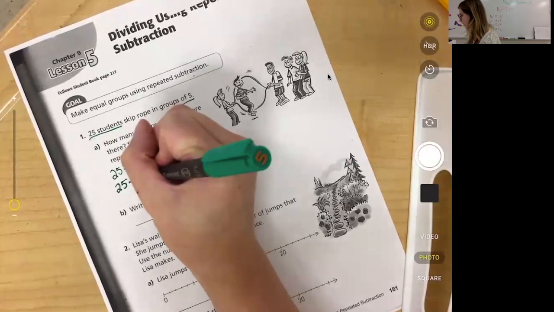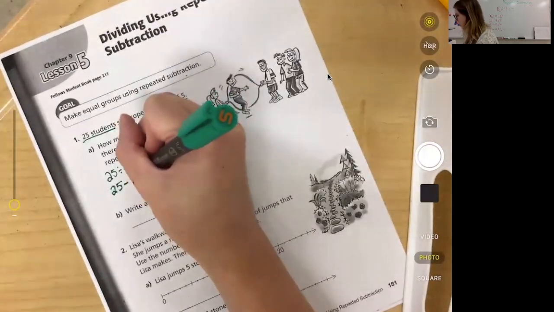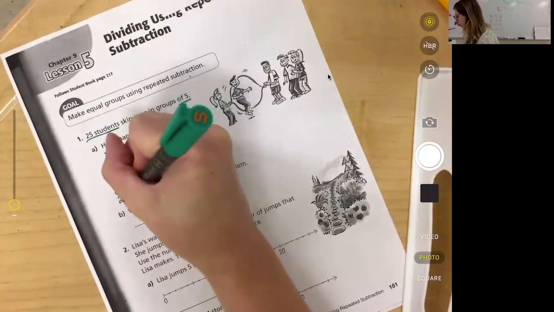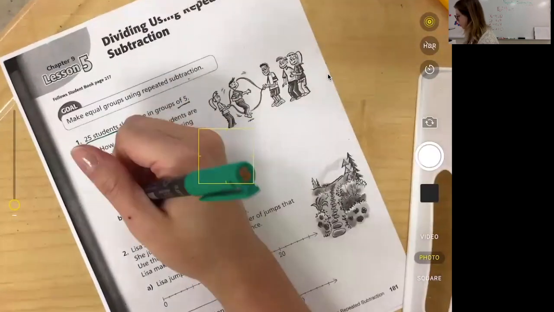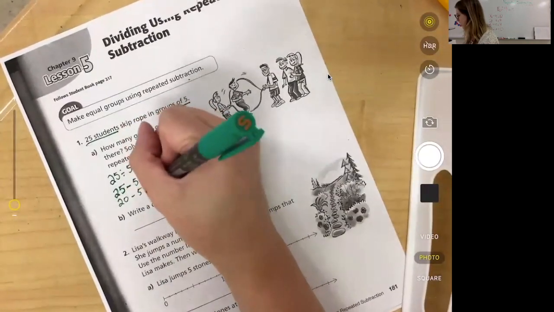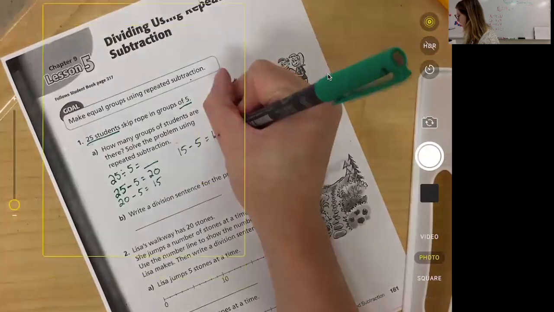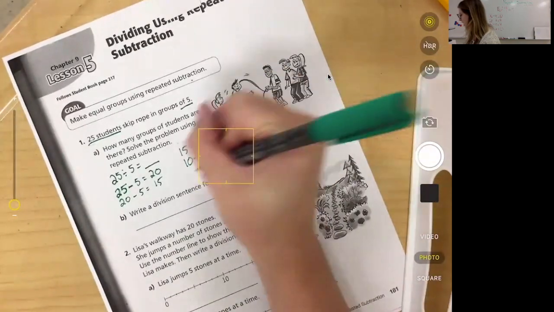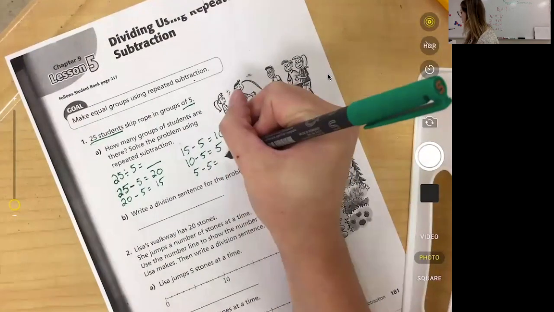5. 25 take away 5 is 20. Good. 20 take away 5 equals, it's like just counting backwards by 5s. 20 take away 5 is 15. Good. 15 take away 5, that one should be easy, is 10. 10 take away 5 is 5. And don't stop there, we have to get to 0. 5 take away 5 equals 0.